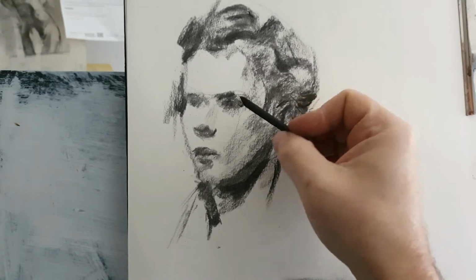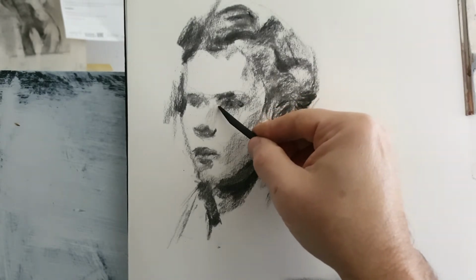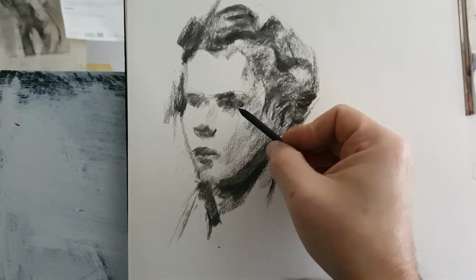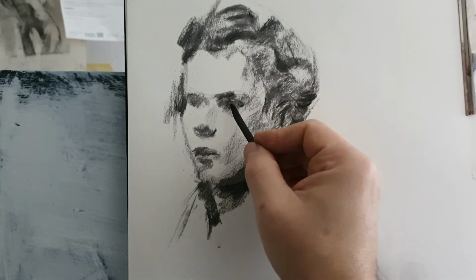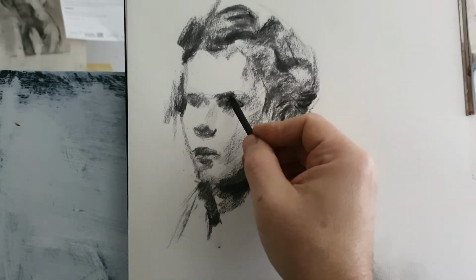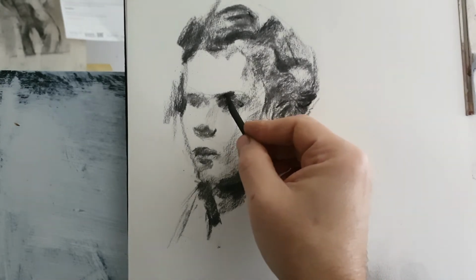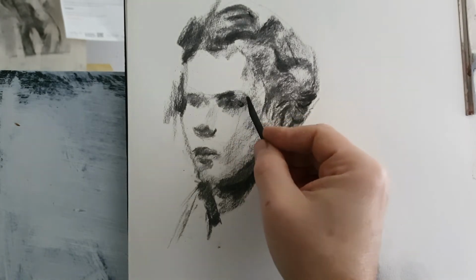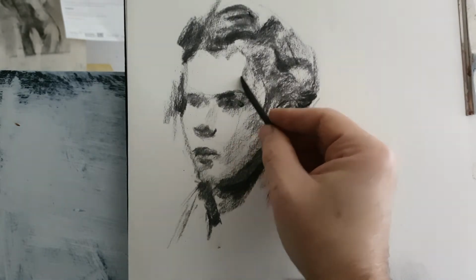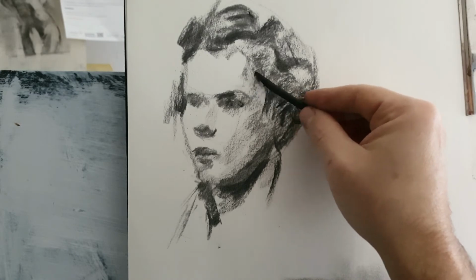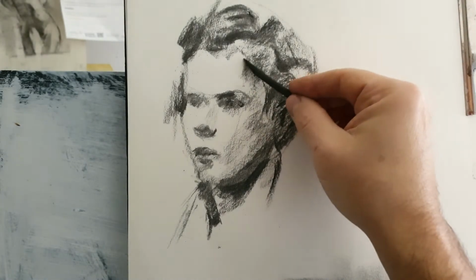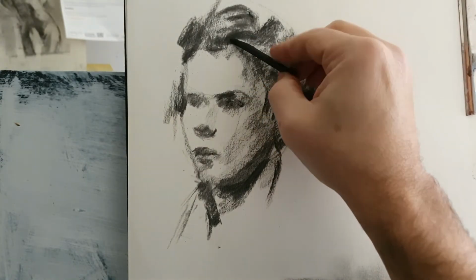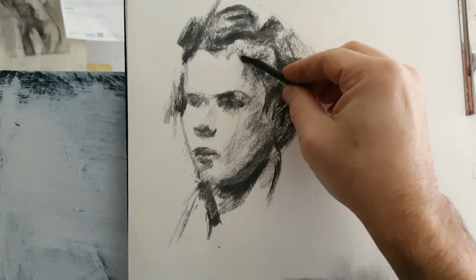Side plane. Then you have the eyebrow. Also side plane here. Her hair comes round here.